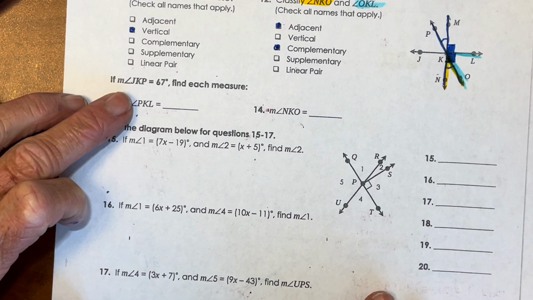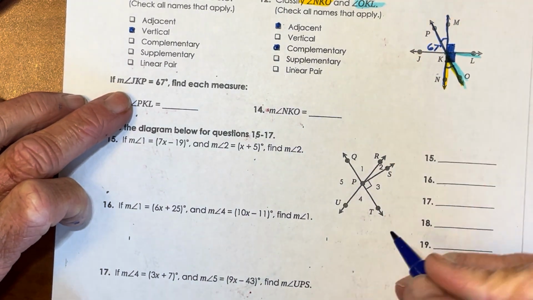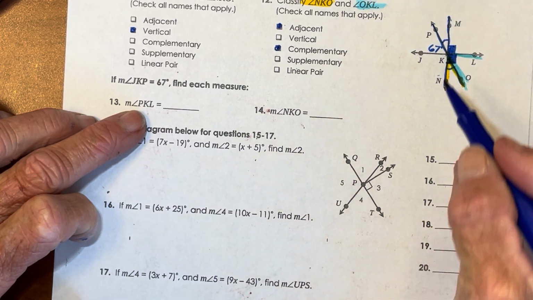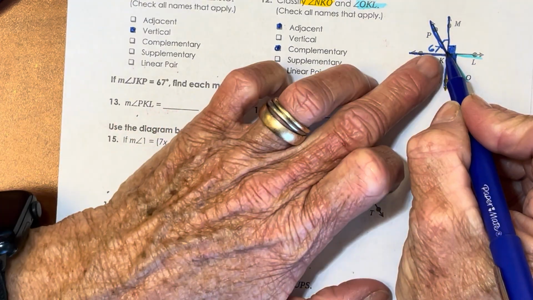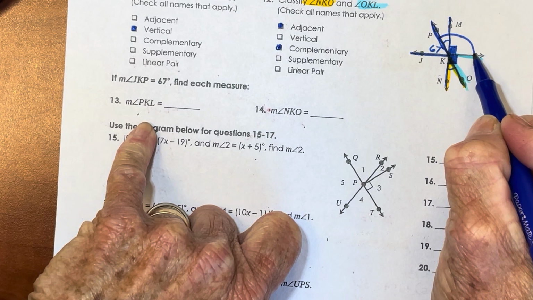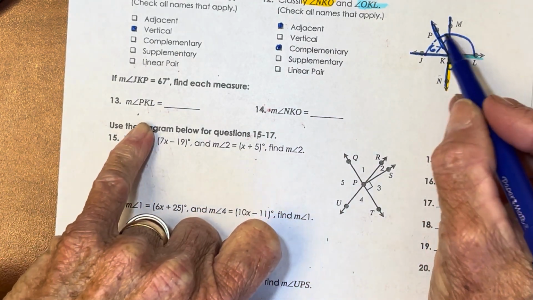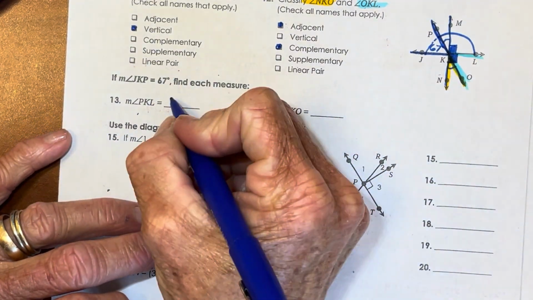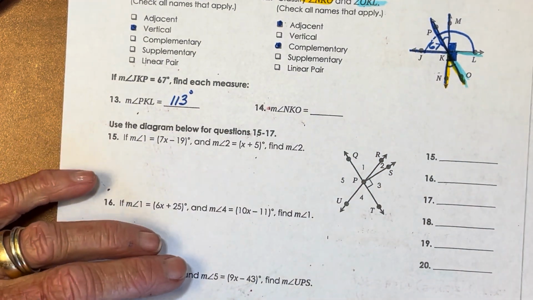All right, using the same picture, if JKP is 67 degrees, what would the measure of PKL be? Well, JKP is this angle, and PKL is the rest of this rotation. And together, those two angles should be supplementary. So if we subtract 67 from 180, that's going to leave us with 113 degrees.